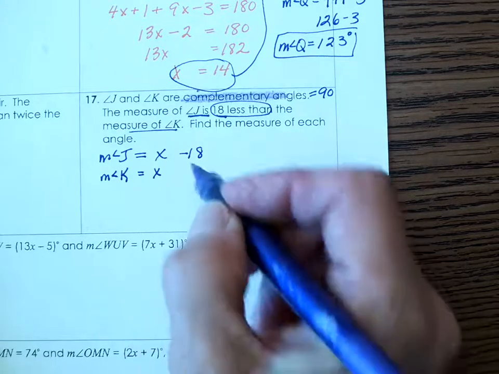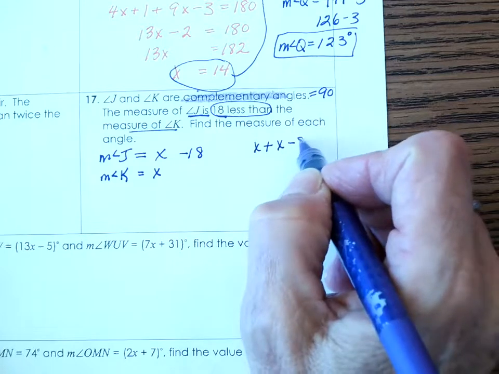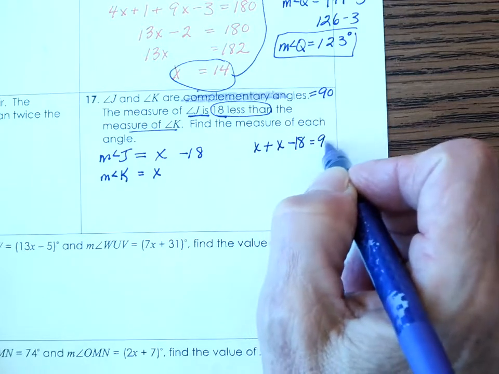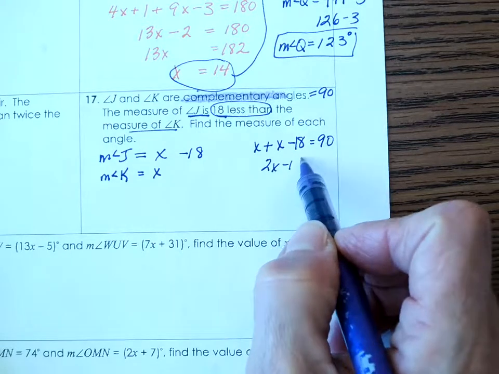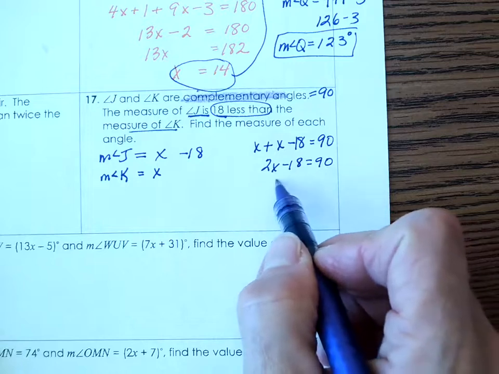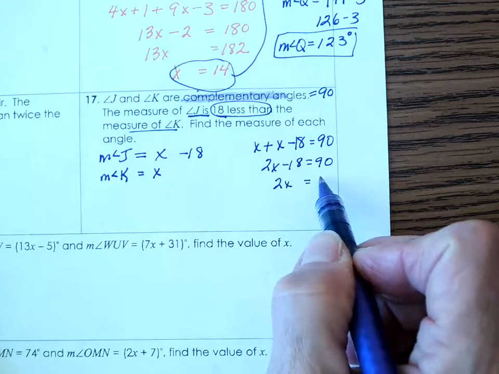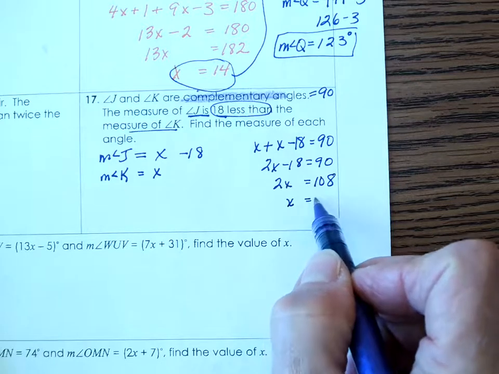So we know that they have to total 90. If I add them together, x plus x minus 18 equals 90. I have two x's. I'm going to add 18 to both sides to keep it balanced. Divide by 2.